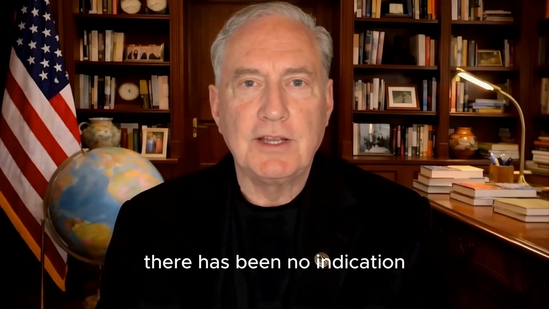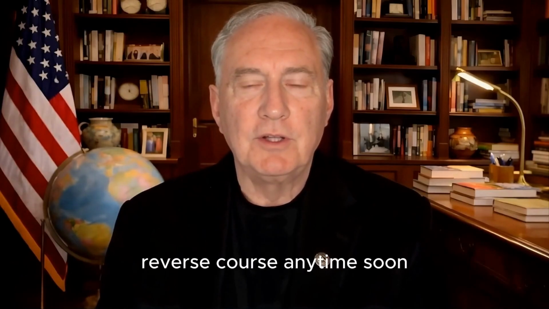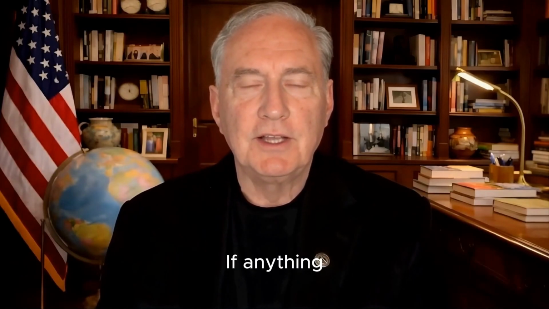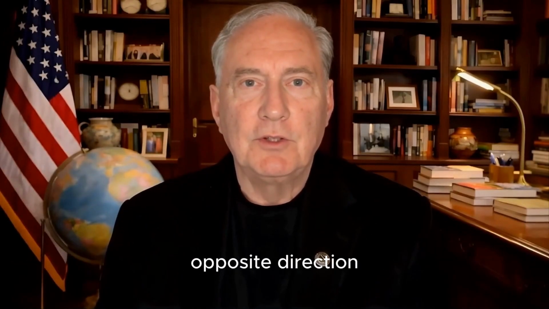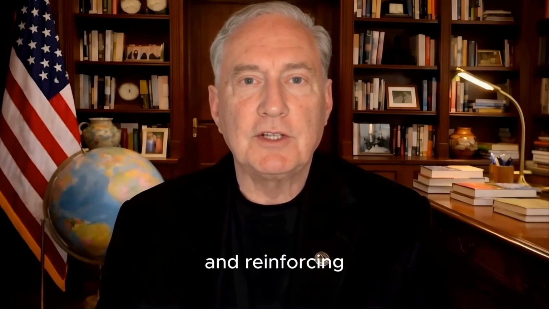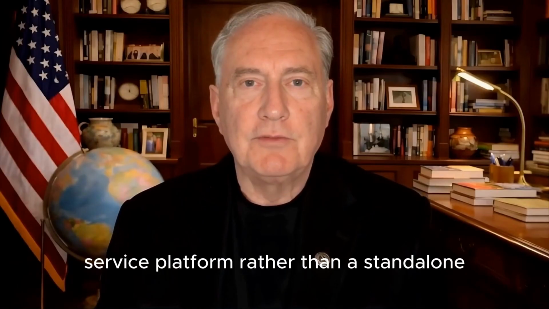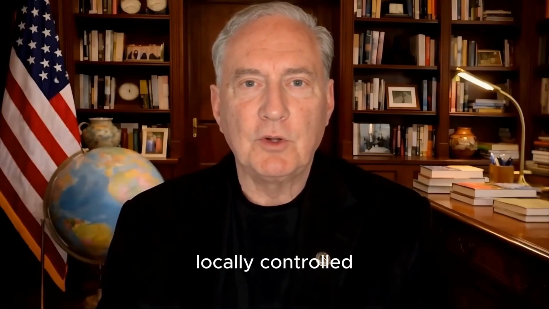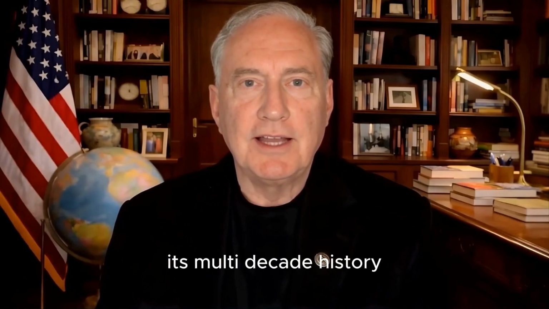there has been no indication whatsoever that the underlying philosophy around mandatory online accounts is going to reverse course anytime soon. If anything, every single update over the past year has pushed further in the opposite direction, closing loopholes rather than reopening them and reinforcing the idea that Windows is increasingly being designed as a connected service platform rather than a standalone, locally controlled personal tool the way it functioned for most of its multi-decade history.